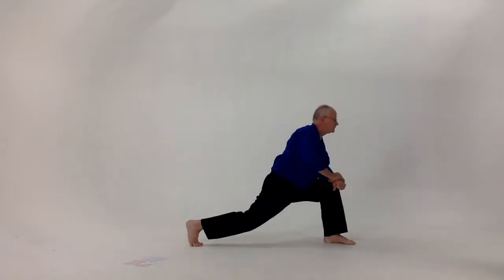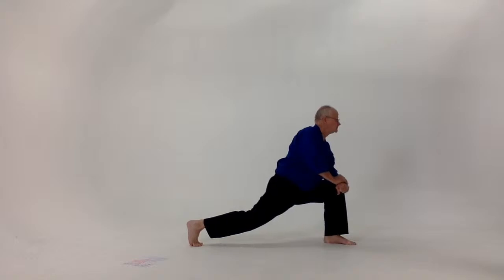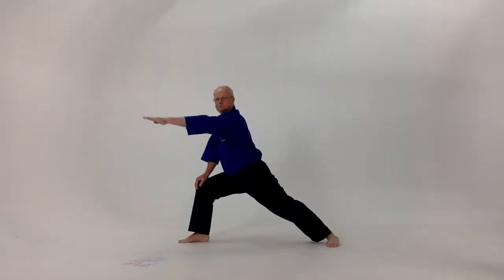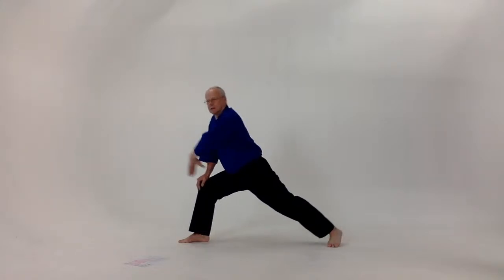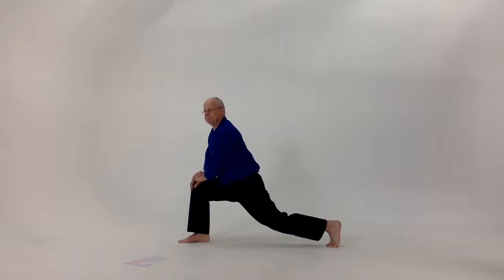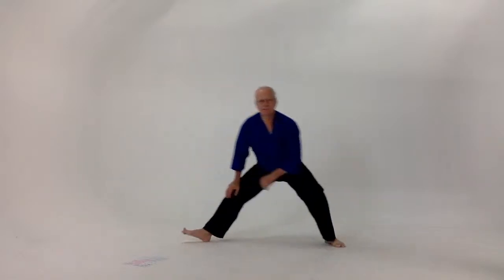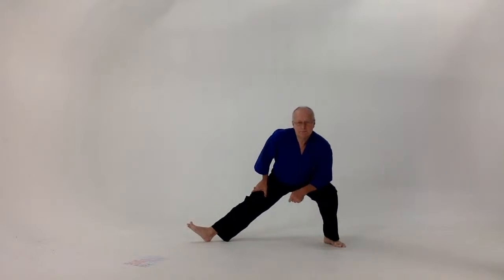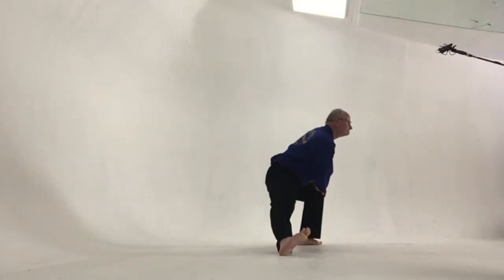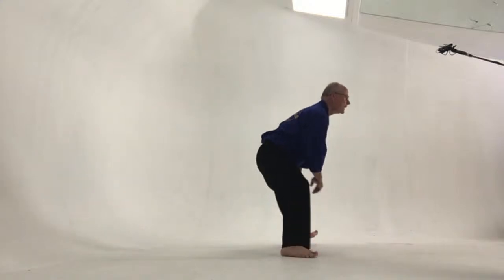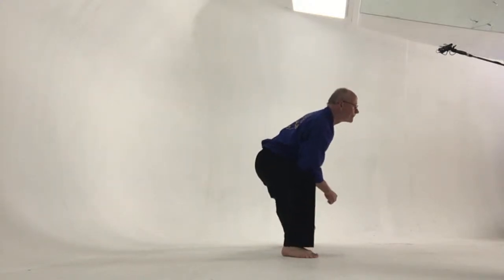Change the back foot onto the ball of the foot. And let's turn our face away. Long walking stance, stretching it out. And the back foot on the ball of the foot. Pulling backwards. Over. And over. And over.